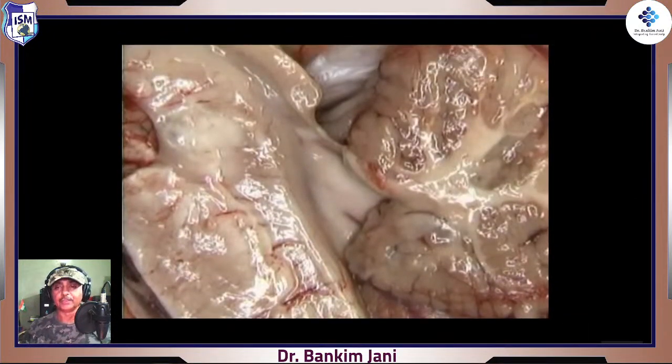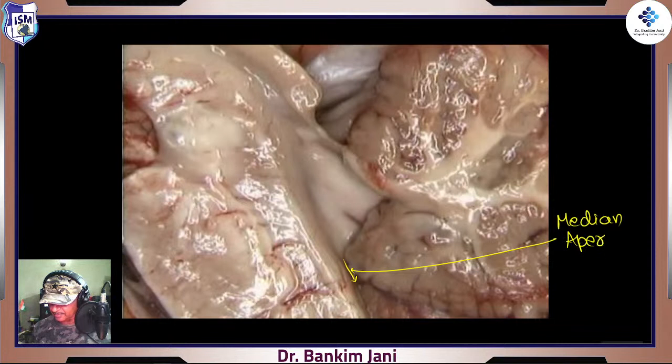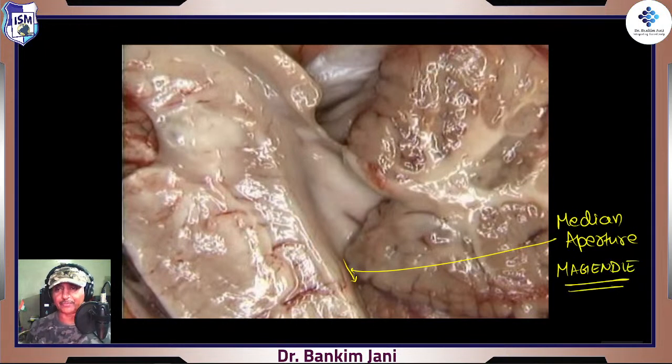Yes, right? So this is the fourth ventricle. Now in this, we have shifted the camera still down. Over here, the best thing what we watch is this. Can you see a foramen, right? See this one, right in the median. This is the median aperture. Median aperture. And that is where the Magendie was hiding, right? This is the median aperture of Magendie.